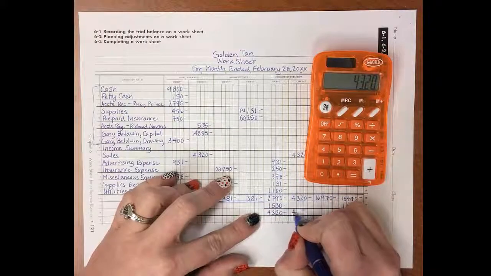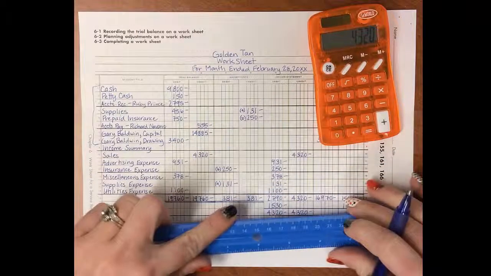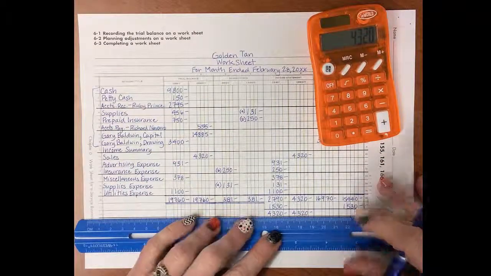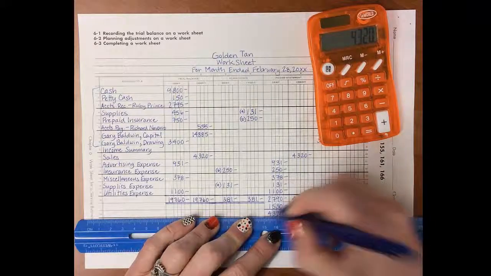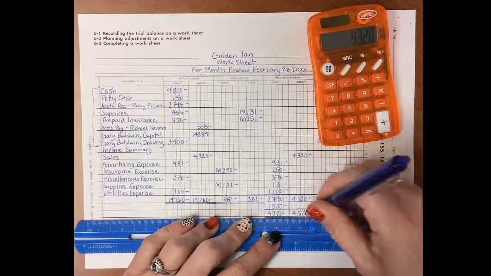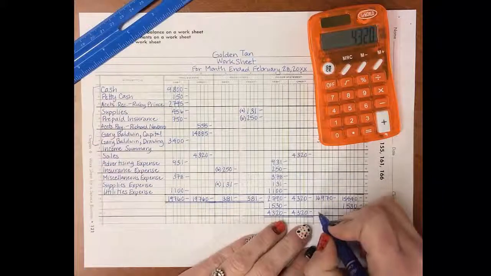And then I just carry that one down, and my debits equal my credits on this side, so I'm going to double rule. So I make a thicker single rule, and then I move down just a little and make my double rule.